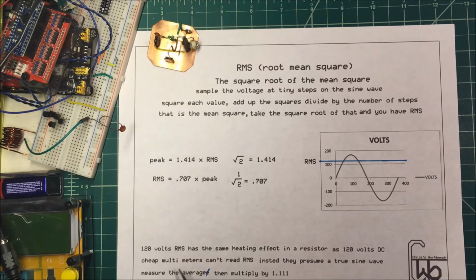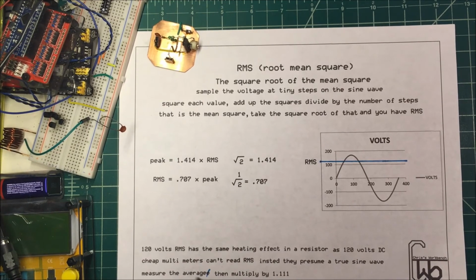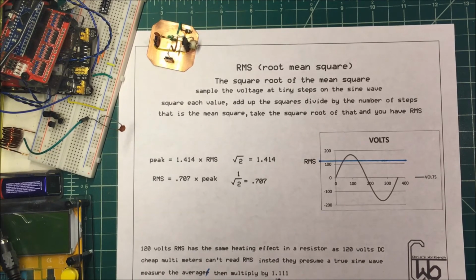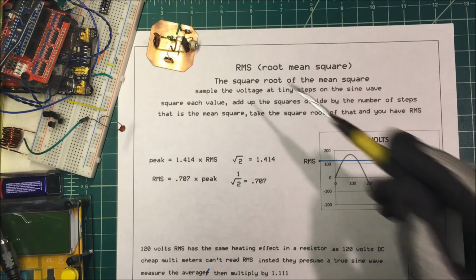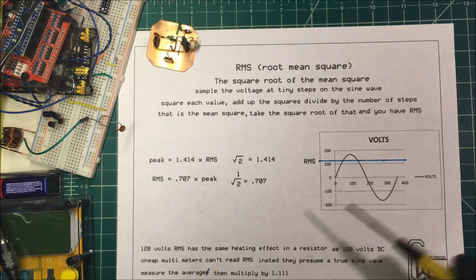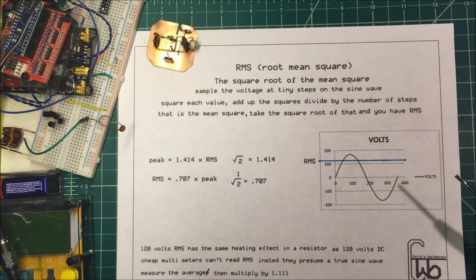Now, a lot of the older cheap multimeters can't read RMS. Instead, they presume that you have a true sine wave, and they measure the average voltage, and then they multiply by 1.111 or some other trick to get it back up to the RMS value. So when we talk about voltage, we're usually talking about the RMS value. So that's RMS, root mean square.